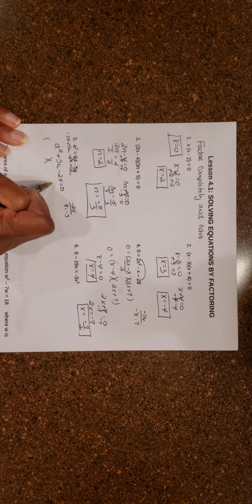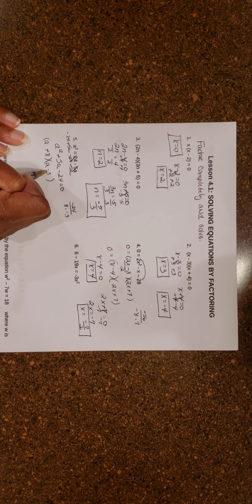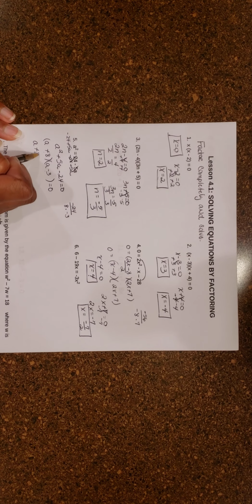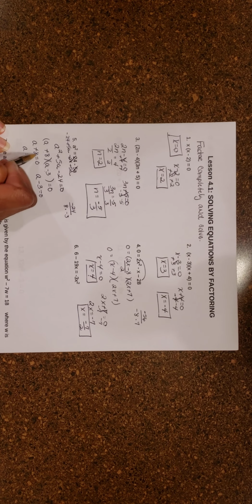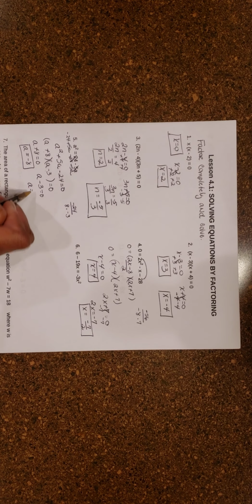I'm going to set up my parentheses for my factors. a plus 8, a minus 3 equals 0. Now that I have it in factored form, I'm going to set each factor equal to 0. a plus 8 is equal to 0, and a minus 3 is equal to 0. Solving for a, one of my solutions is -8. The other is +3.